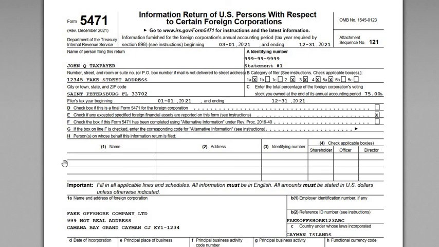For this video, we wanted to discuss the Category 3 filing statement that needs to be included with the Form 5471. So up here in Section B, we have the category of filers, right? So check all the boxes that apply. Remember that John here is a Cat 3 filer.